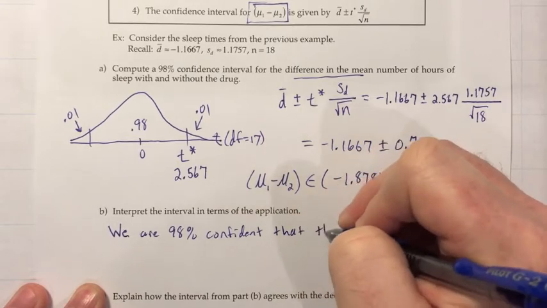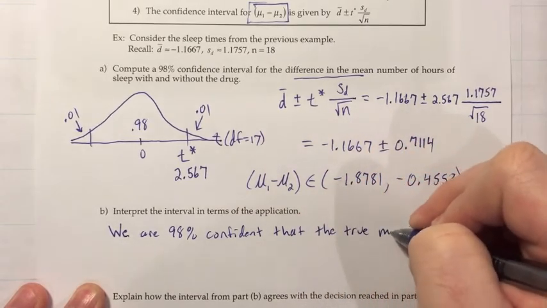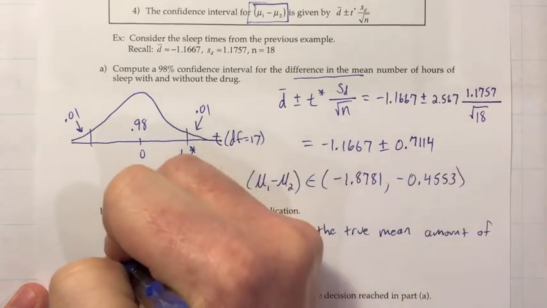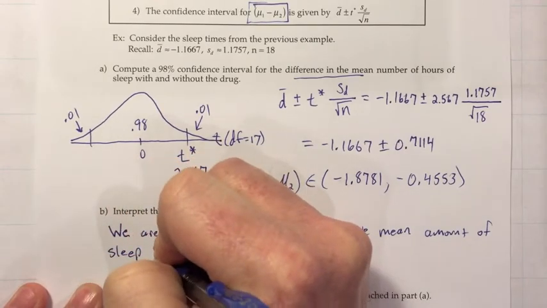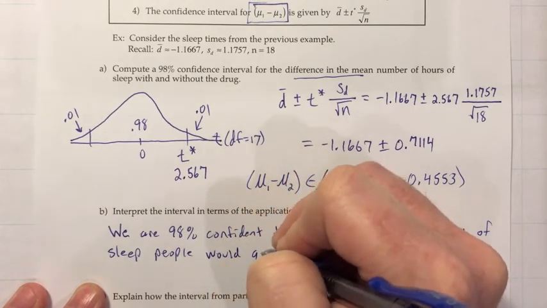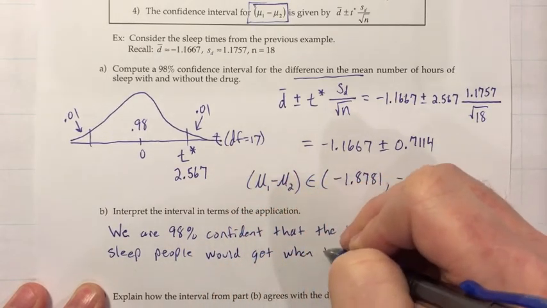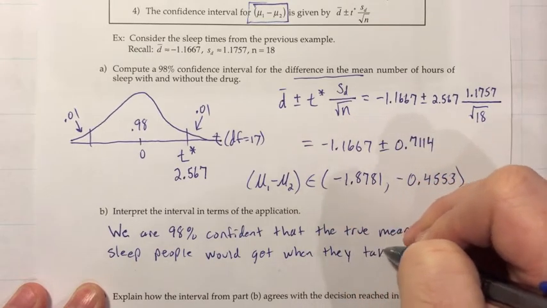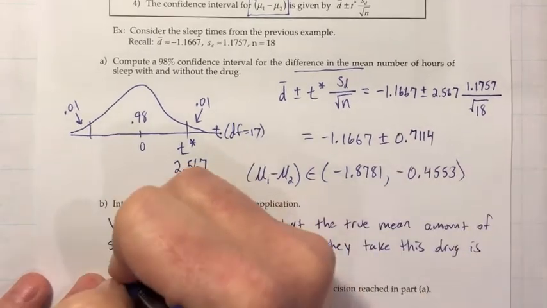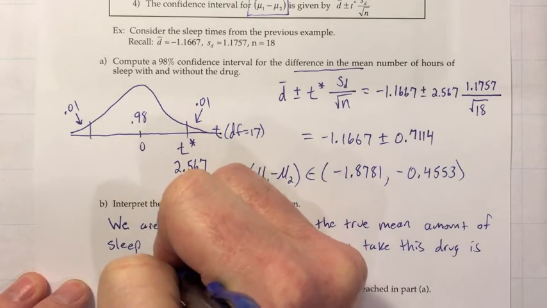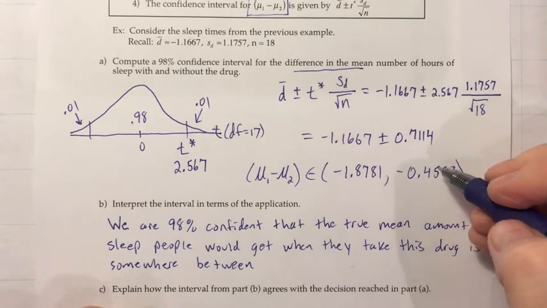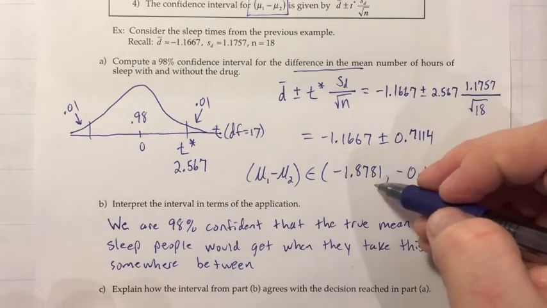That the true mean amount of sleep people would get when they took this drug is somewhere between, and when I do a between, I always want to do the smaller number first and the bigger number second.